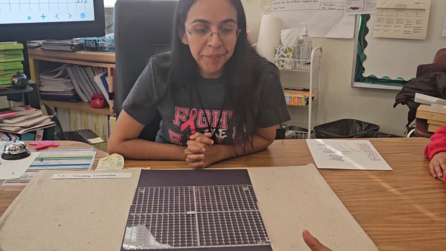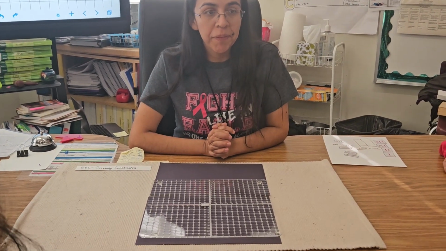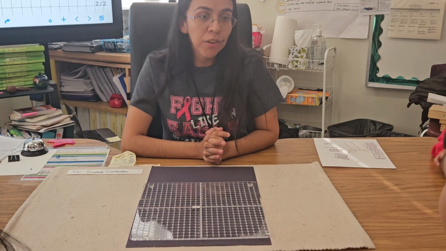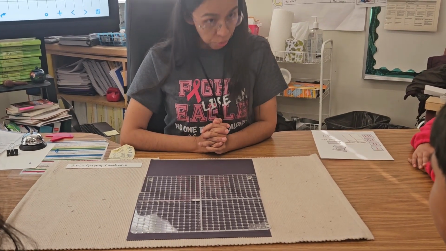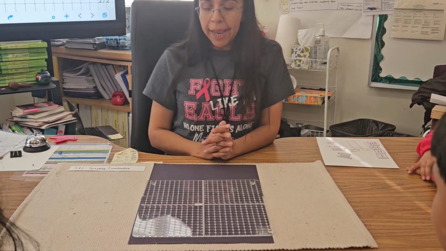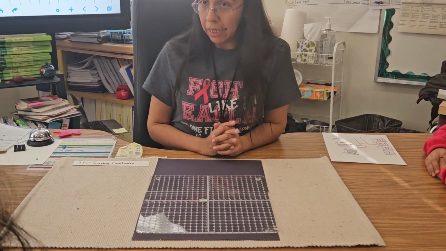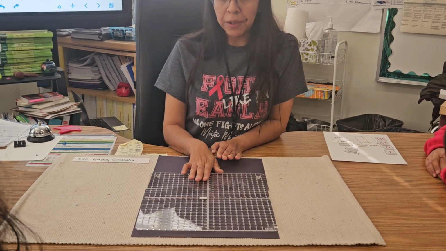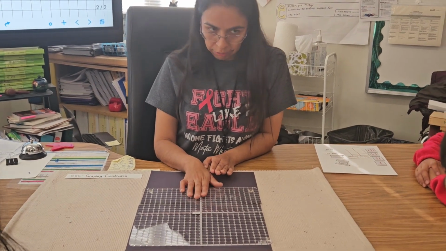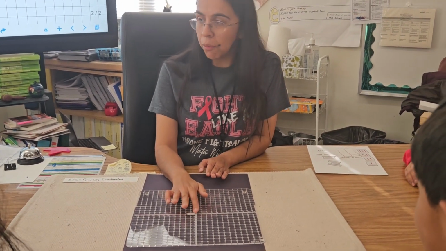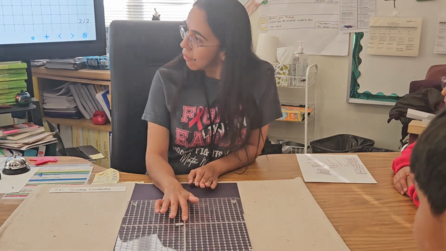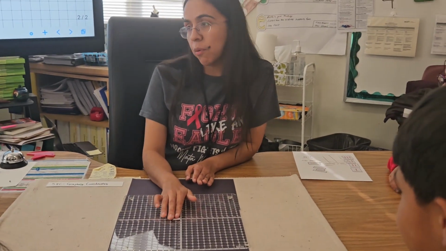Like our origin, like our past. Right, very good. You're connecting it to cultural studies. But it also applies to math. It is where everything begins. So this is where it begins on our coordinate grid. We always begin at 0, 0. So the center of our coordinate grid is 0, 0.